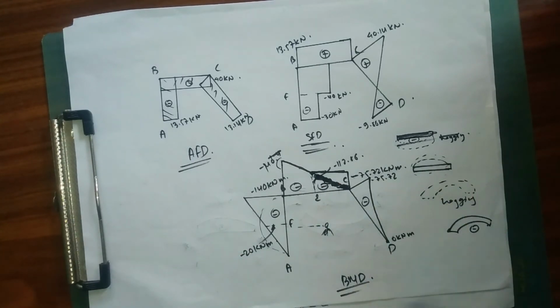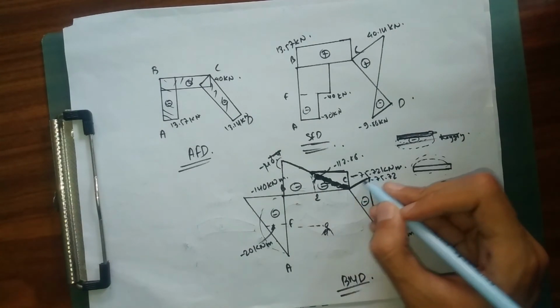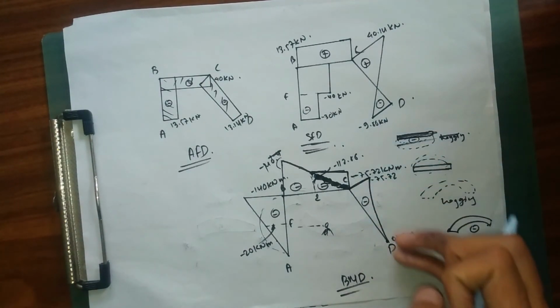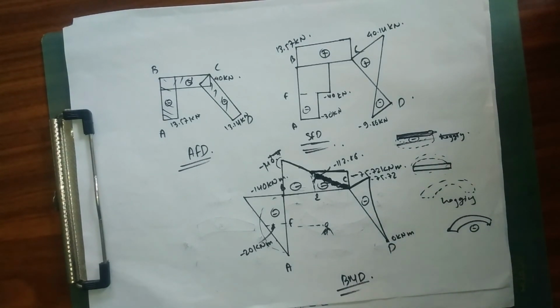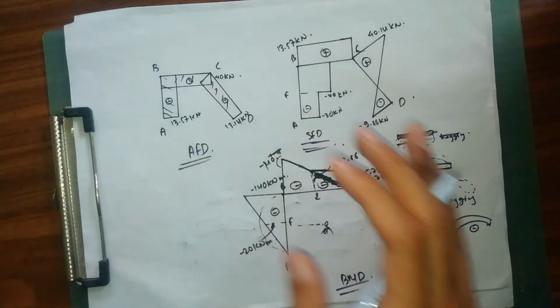So why parabolic? Because we have a UDL, uniformly distributed load, and for our UDL the nature of our bending moment is going to be parabolic, not linear. We have parabolic for our UDL and cubic for our UVL. So in this way we can solve. We have done our frame analysis.